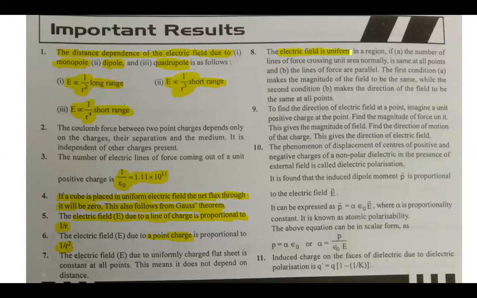Next, the electric field is uniform if the number of lines of force crossing unit area normally is the same at all the points, and the lines of force are parallel. Okay, lines of force are nothing but field lines.